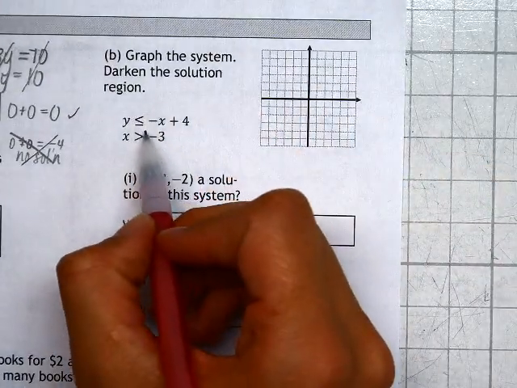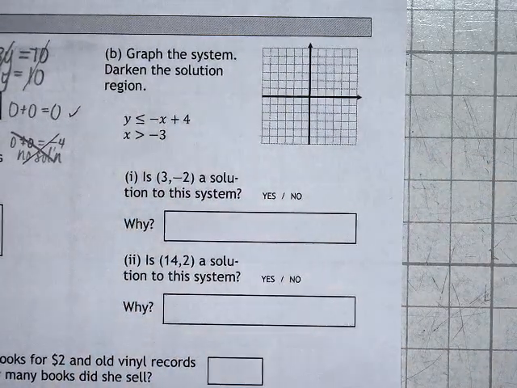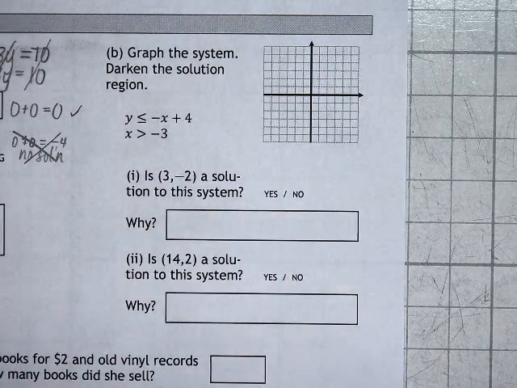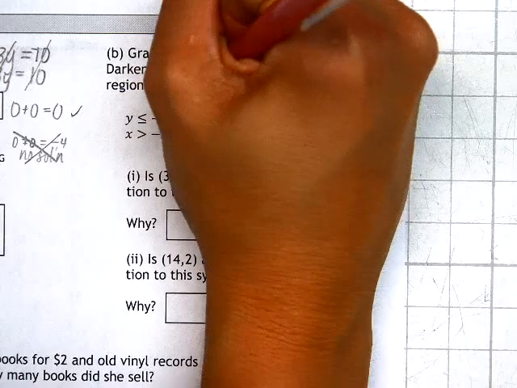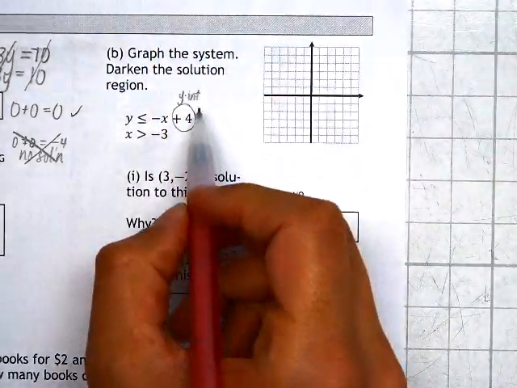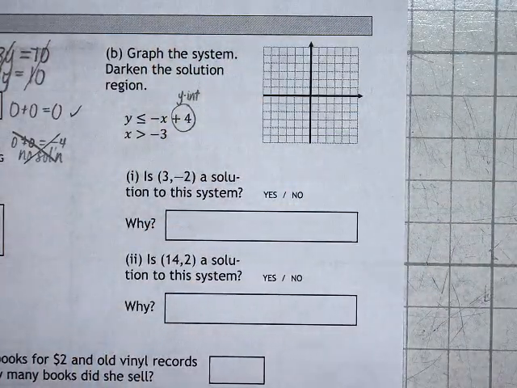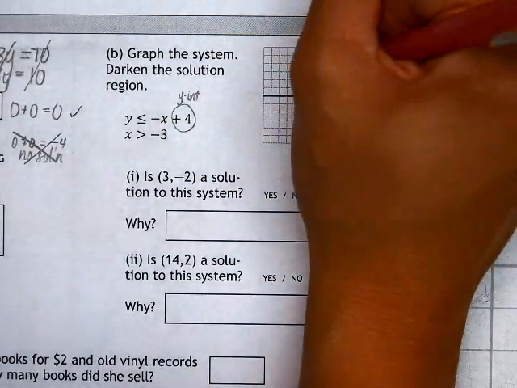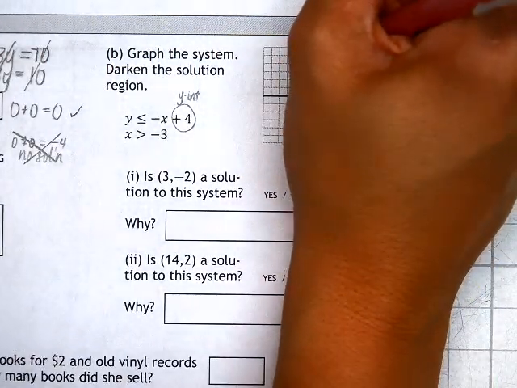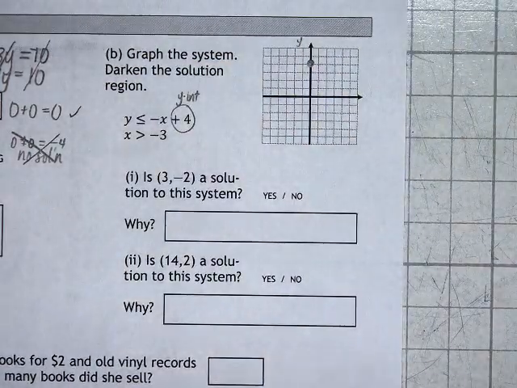Y is less than or equal to negative x plus 4. Assuming we'll deal with the less than or equal to at the end, let's start with the y-intercept, which is always the number at the very end, not attached to a variable. That means positive 4 is our y-intercept. So on the y-axis, we go up 4 and make our initial dot.